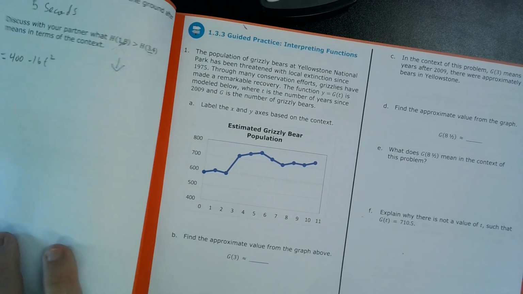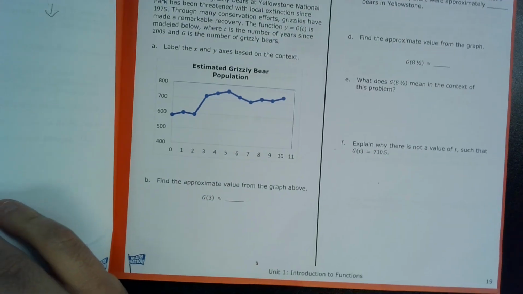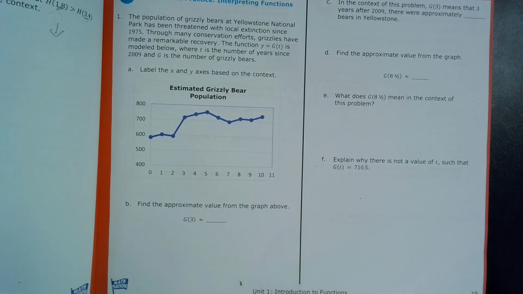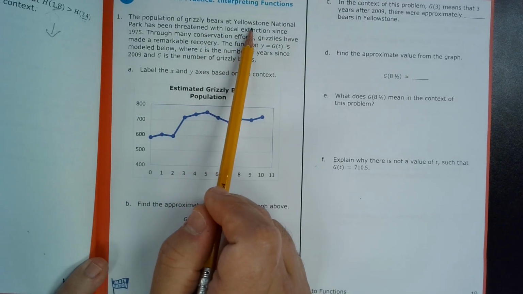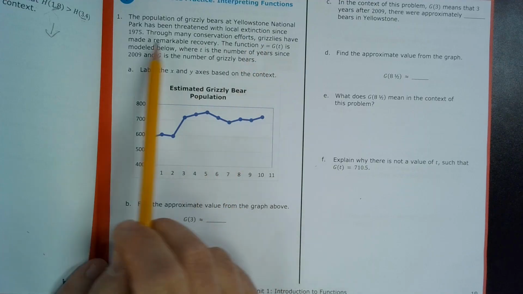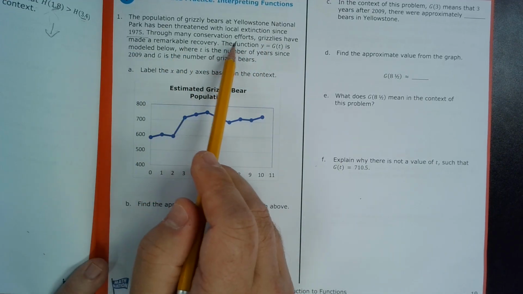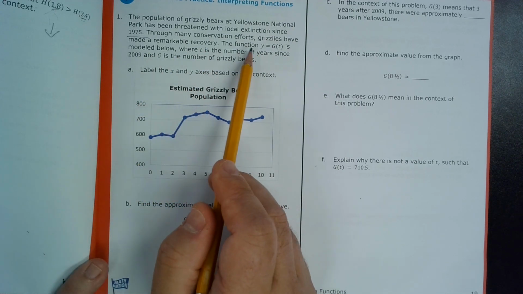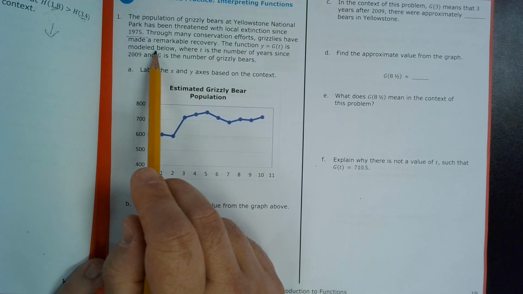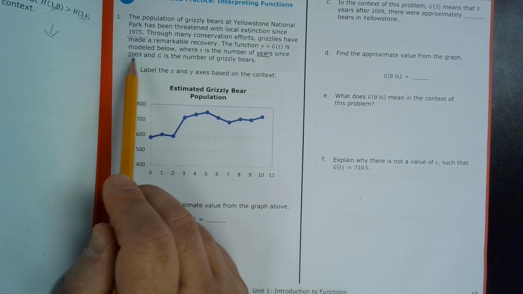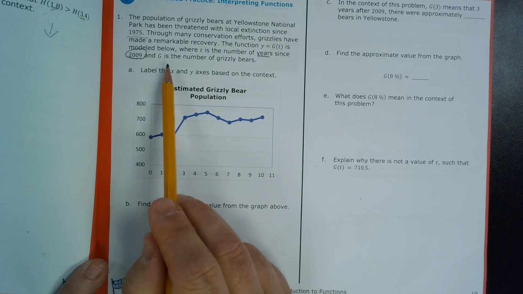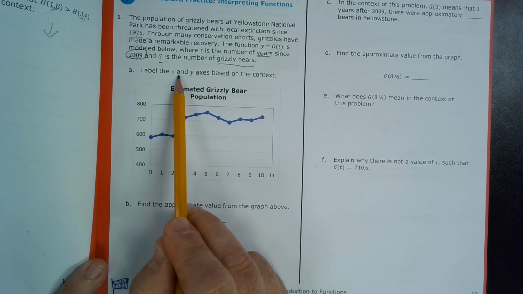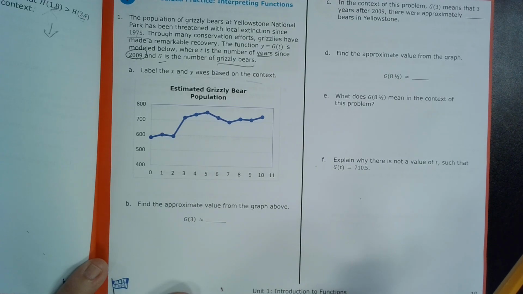Okay, let's move over to the next page. We got page 19. All right, so 3.3. The population of grizzly bears at the Yellowstone National Park has been threatened with local extinction since 1975. Through many conservation efforts, grizzlies have made a remarkable recovery. The function y equals g of t is modeled below, where t is the number of years since 2009. Even though they're talking about 1975, we've been measuring since 09, and g is the number of grizzly bears. So label the x and the y axes based on the context.